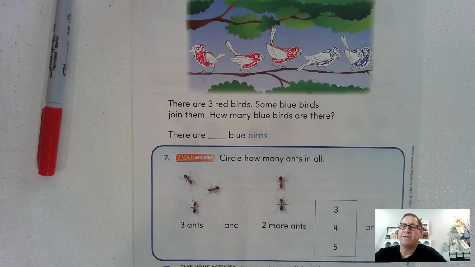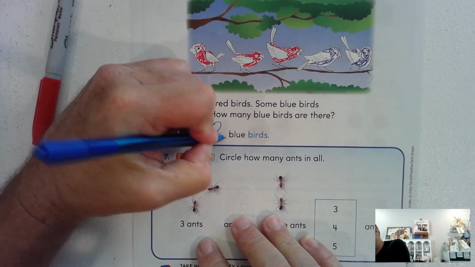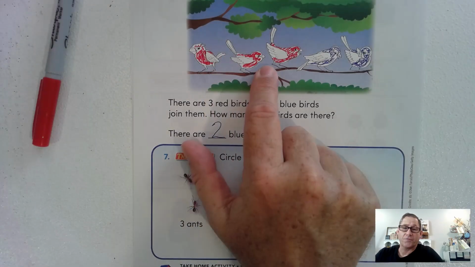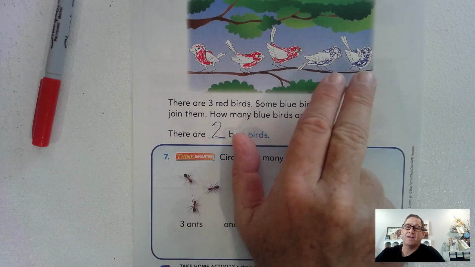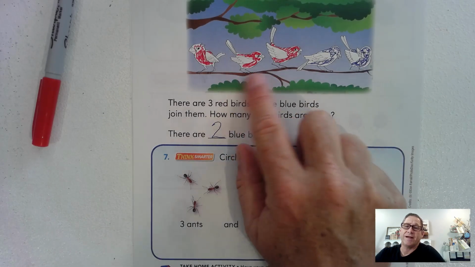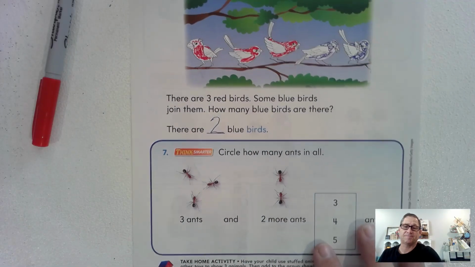Okay, so how many bluebirds did we color? 1, 2, right? So there are 2 bluebirds. So how many birds are there total? I know that's not our question, but how many birds are there total? Well, there's 3 red and 2 more bluebirds are on the branch too. So we have 3, 4, 5, right? 5 birds total.